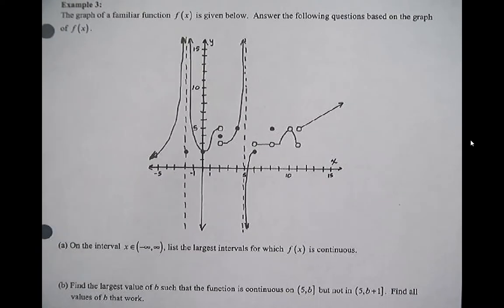You start doing part A. List the intervals for which f is continuous, the largest intervals. That means basically you're just identifying where f is continuous. The next part, I'm not going to worry too much about. It takes a lot of thinking, and I don't remember ever seeing a problem like that.